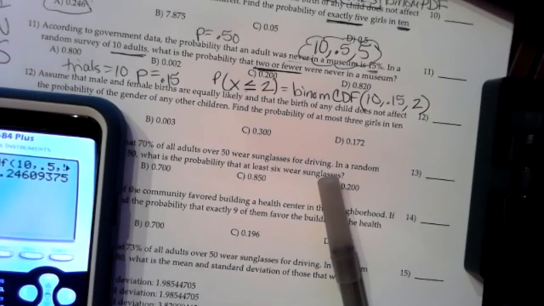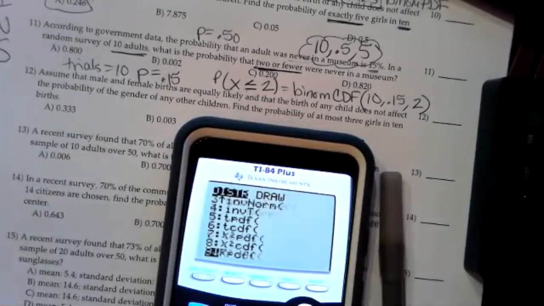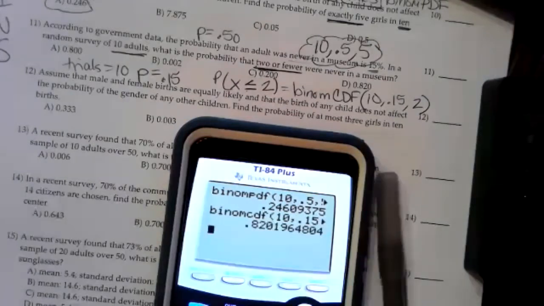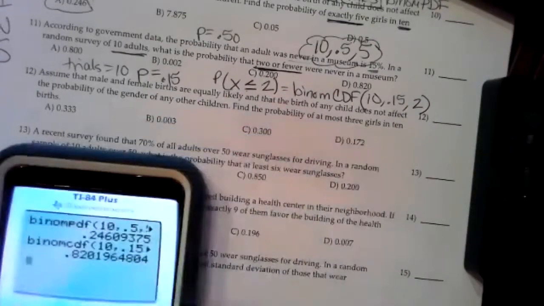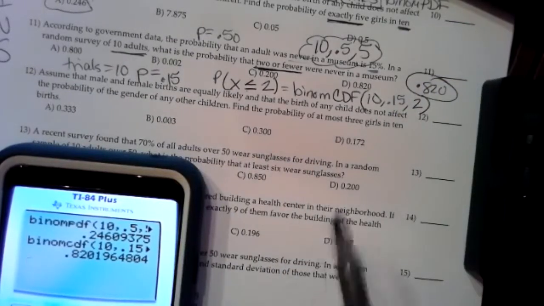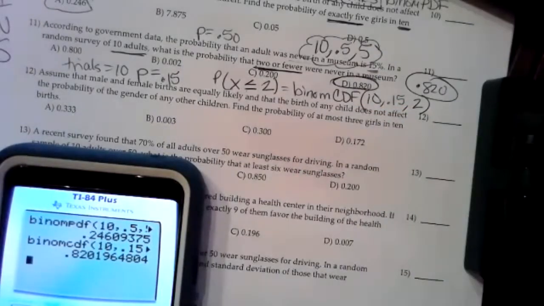So I'm going to go second, VARS, and scroll down to binomial CDF. My trials were 10. My probability was 15%. My x value is going to be a 2. I'm going to let it run. So 0.820 is where we end up for that one. So that's going to end up being D on number 11. Questions on the less than or equal to one?